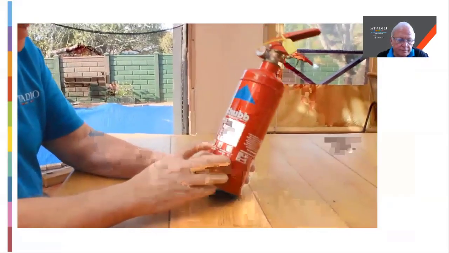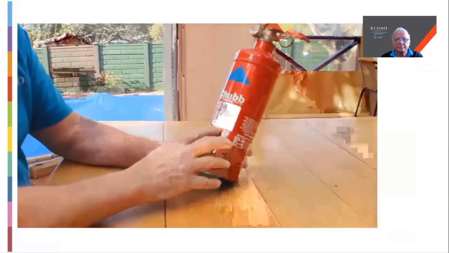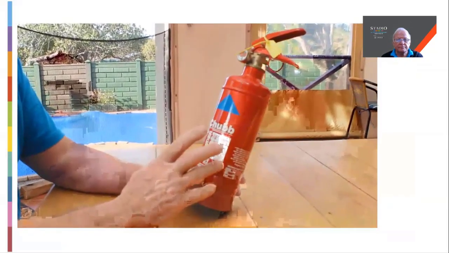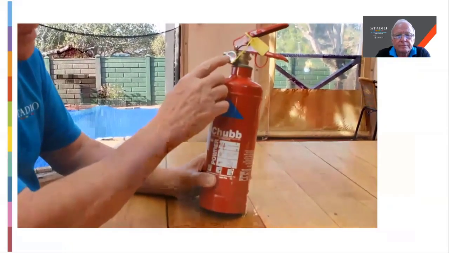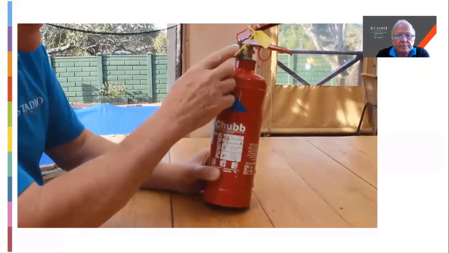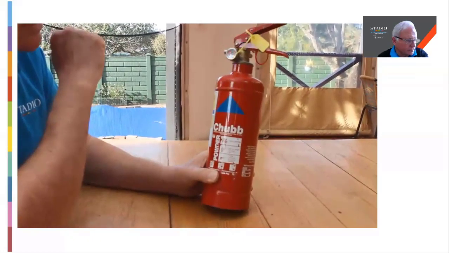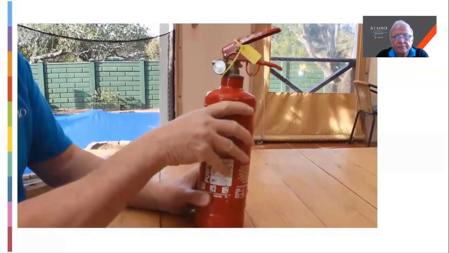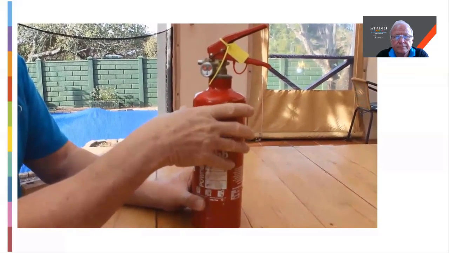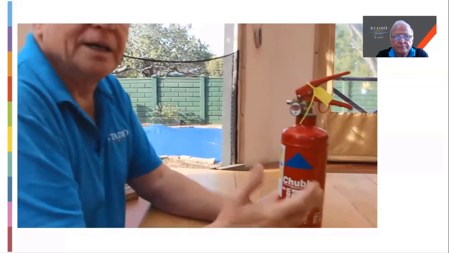First of all, this is an ABC, so it can be used on most fires. And then you should always check that it is in the green zone. If it's in the red on either side, it means that it has a problem. They should be serviced every 6 months, and they should be serviced after you've used them. That's why I never demonstrate this in a class.